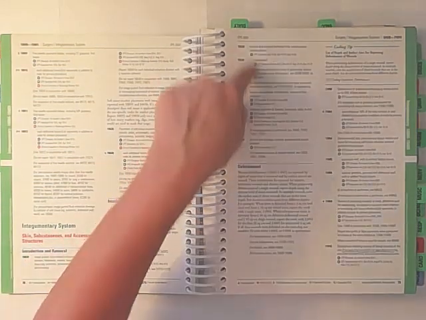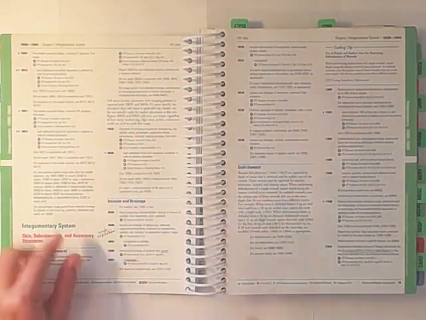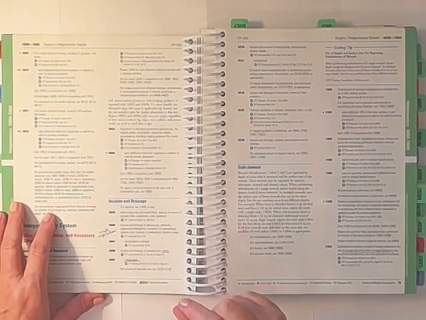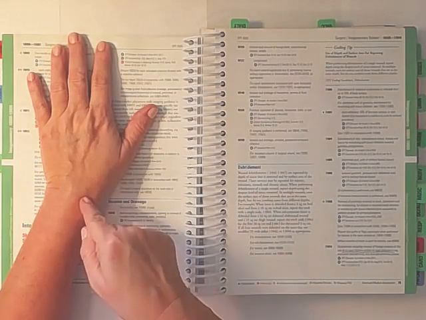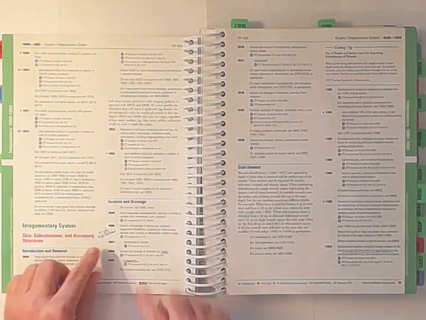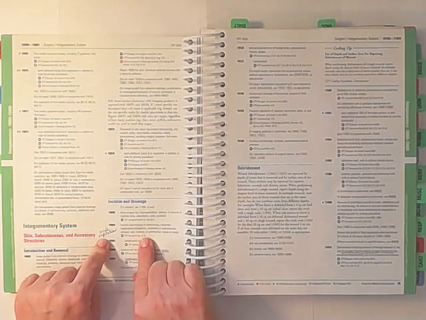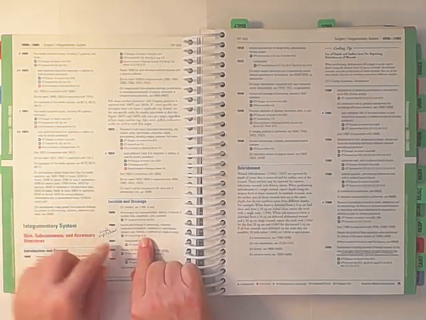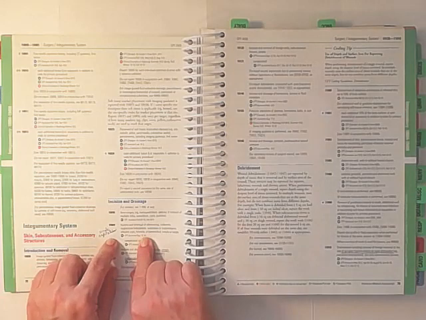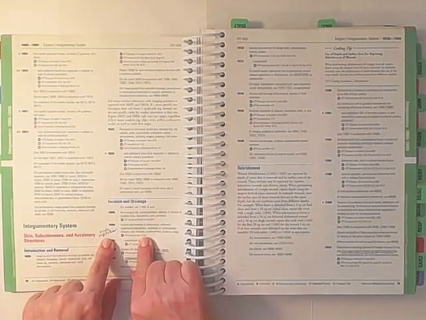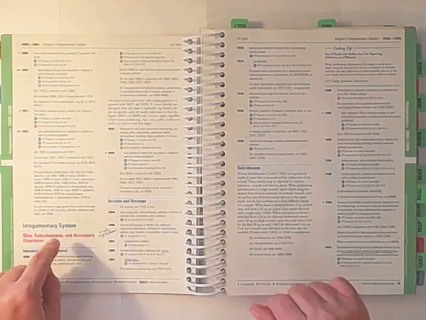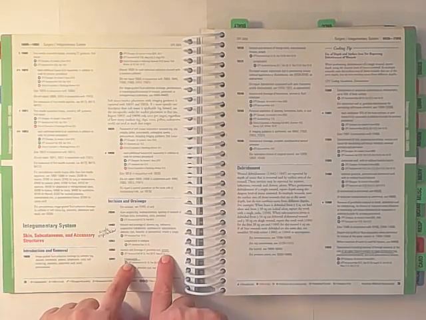Then we get into our incision and drainage. So that means maybe you have an abscess on the back of your hand. So they're going to incise, cut in, and then drain it. A single aspiration of an abscess, maybe with a needle, something like that, is a 10060. I always put single aspiration. We have simple and complicated.